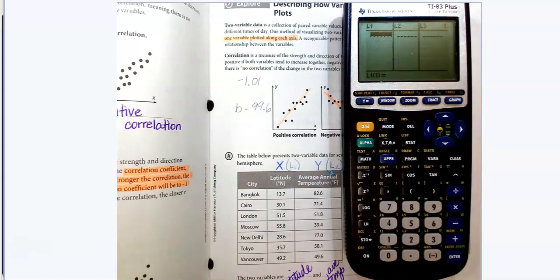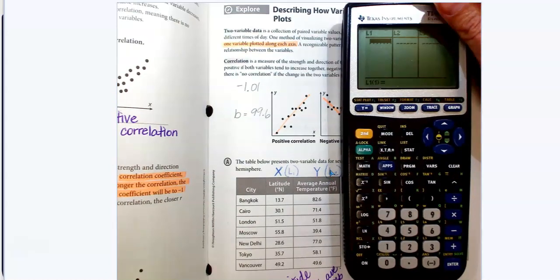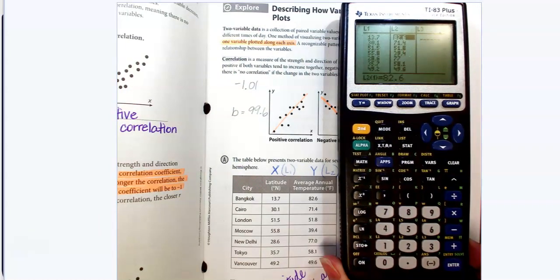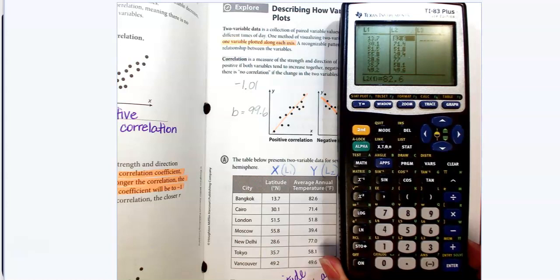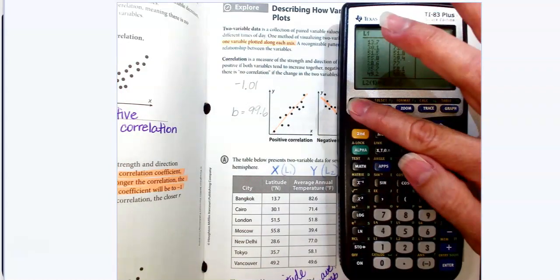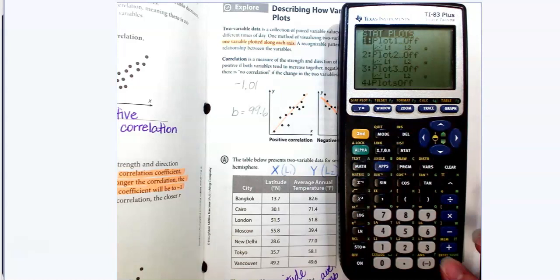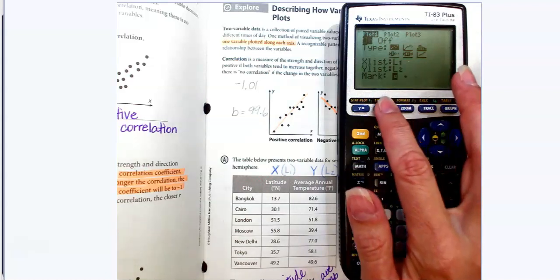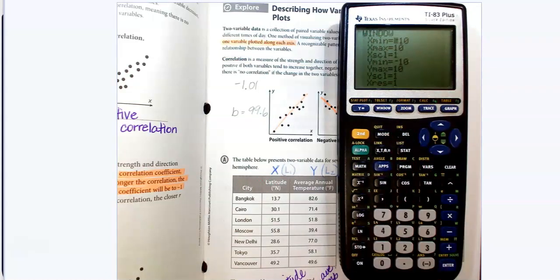And here we go. I'm going to pause it while I do that. So hopefully you guys follow along. Get your lists put in. All right. So I've got my lists put in, and the next step, remember, is to go to the second function button and hit the y equals so that we can go to our stat plot. And we've got to turn our plot on, so hit it until the on blinks. Okay. Then we need to go to the window settings so that we have something reasonable.